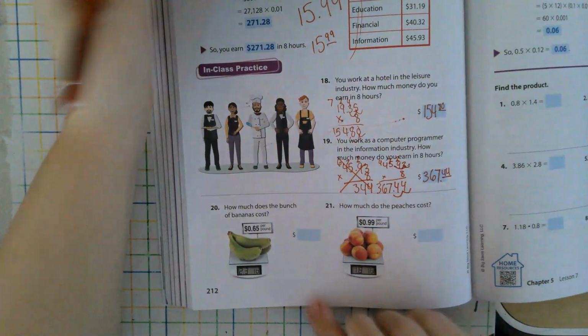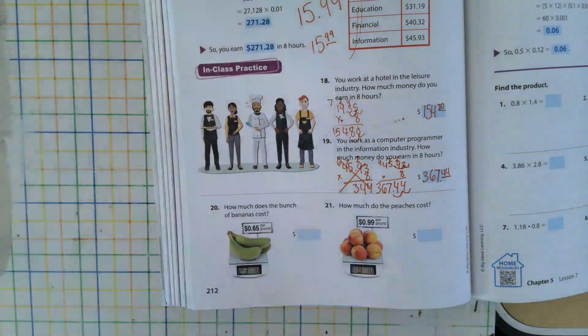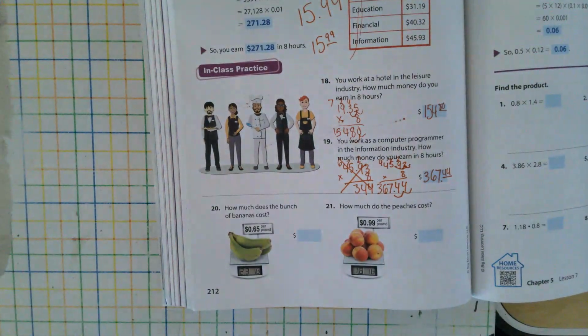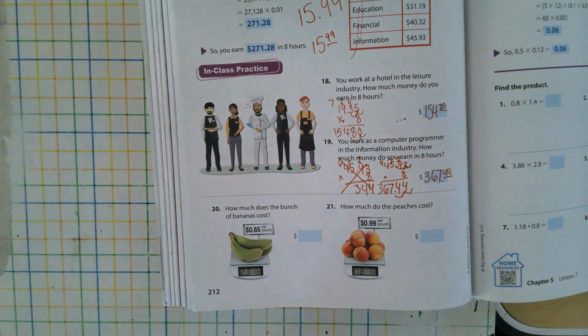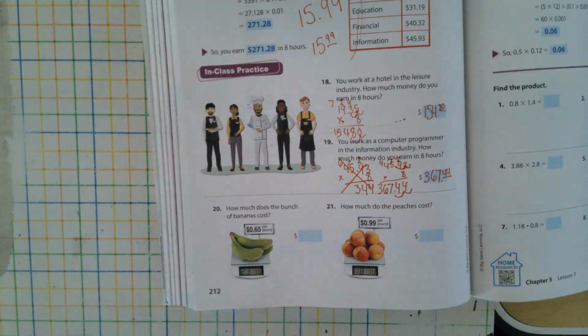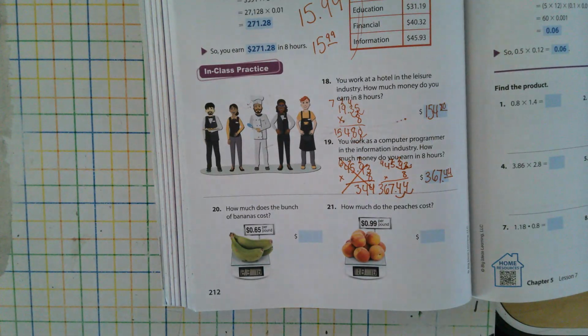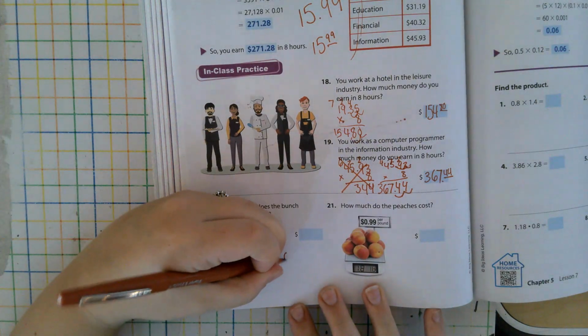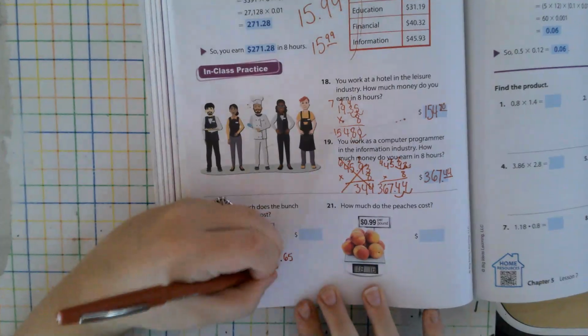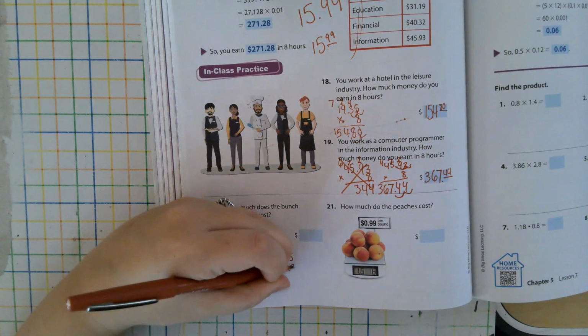Number 20, how much does the bunch of bananas cost? This is a really good one to know when you're going to the grocery store. So I'd highly recommend you look at these skills. For example, when you look at bananas, it says 65 cents a pound. If bananas are 2.3 pounds, how much is it going to cost you? So you are paying 65 cents per pound times 2.3.